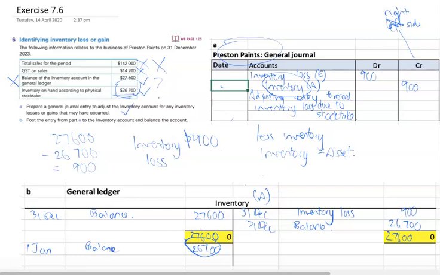So that would be how we would identify an inventory loss. The gain would be very similar, but we would identify inventory increasing, a debit, and inventory gain being a credit. And we've recorded this in our general ledger and balanced the account. Hope this has helped the process of inventory loss and gain.